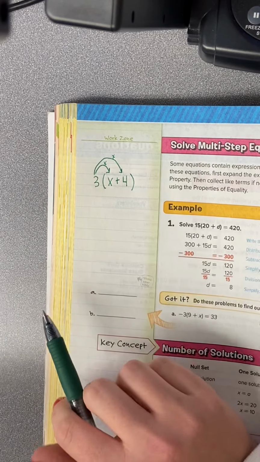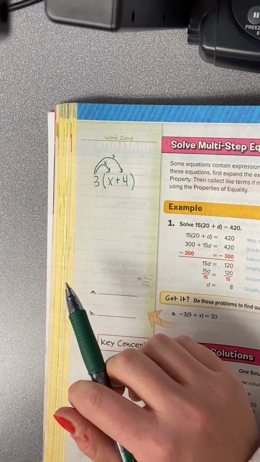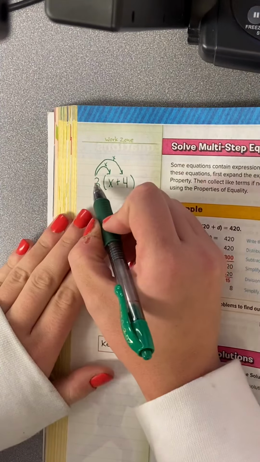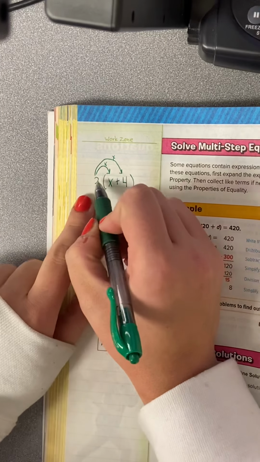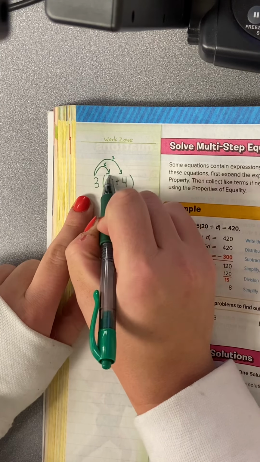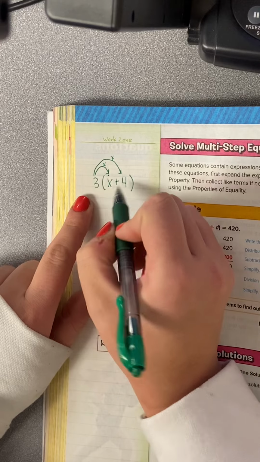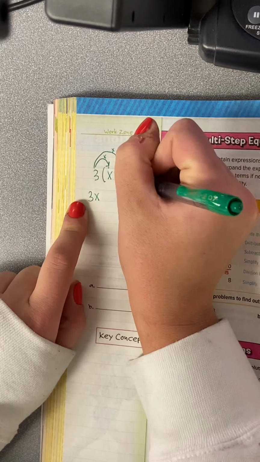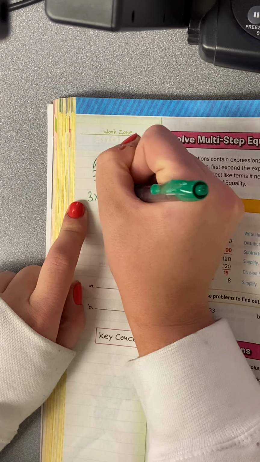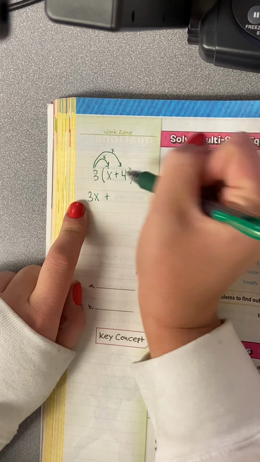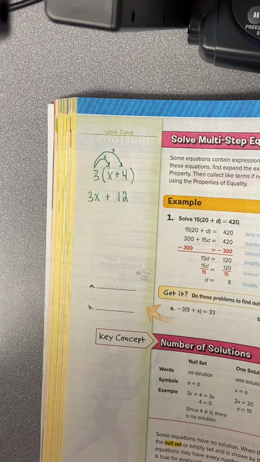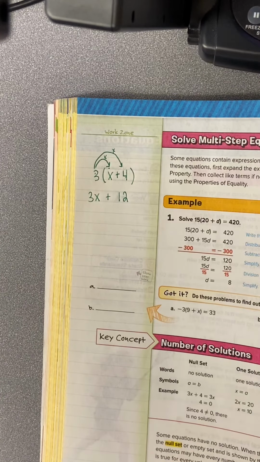If you don't remember this, go ahead and check the video that is linked to this post. Basically, if this is my problem, I'm going to multiply the 3 times the x and then the 3 times the 4. So 3 times x would be 3x plus 3 times 4, which is 12. So just a little quick review on the distributive property.